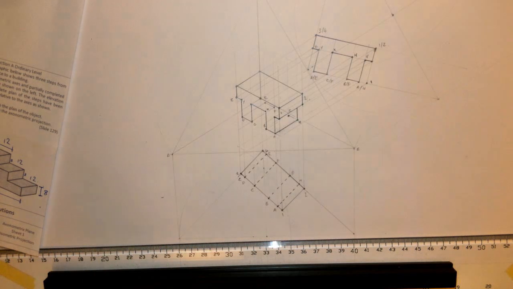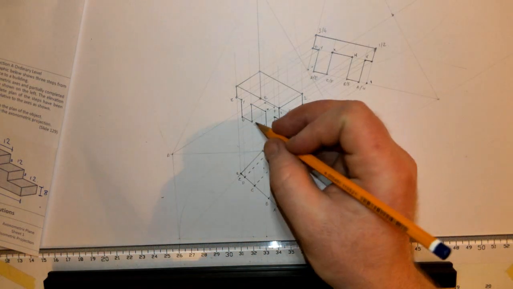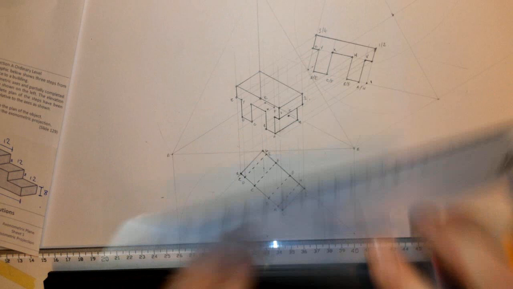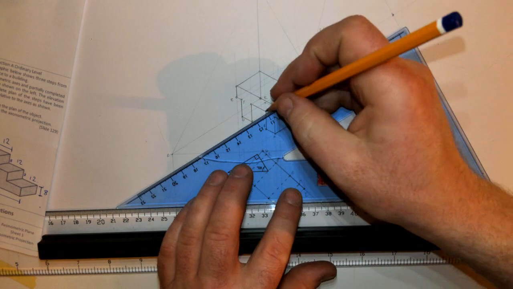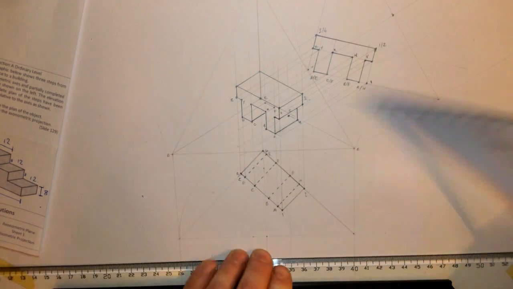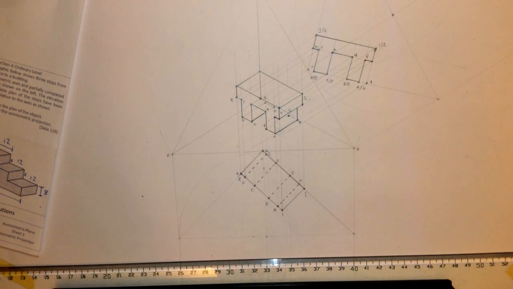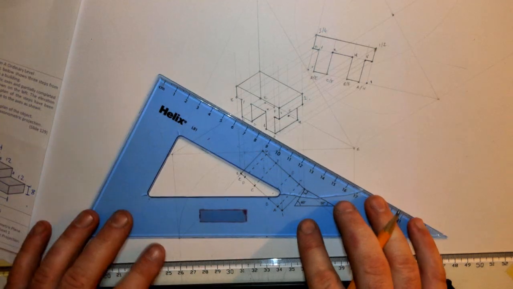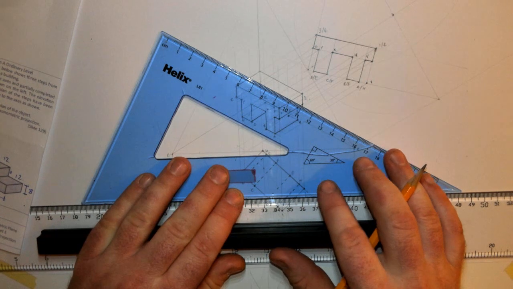Right. Thinking now about this line here, it would actually be solid too. I'm just looking at it, and then it'll change the hidden detail. We'll see in a minute where that'll go. So that line there will be solid as well. Just thinking about the hidden detail again.